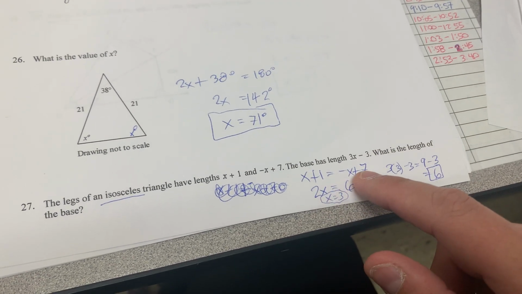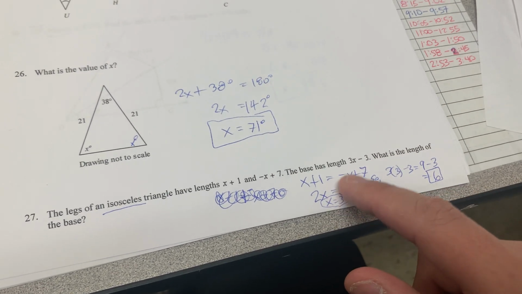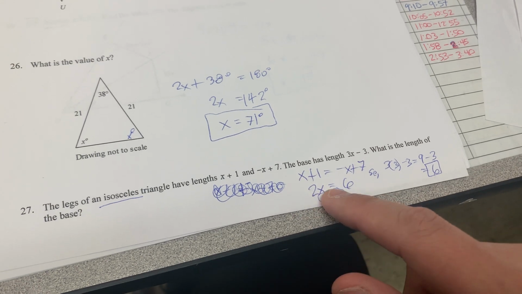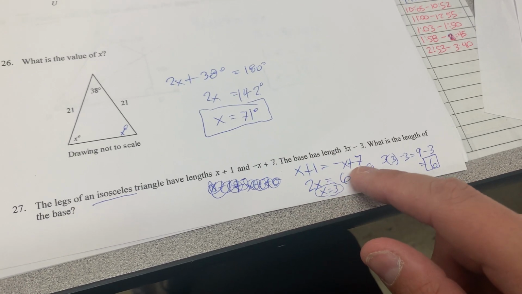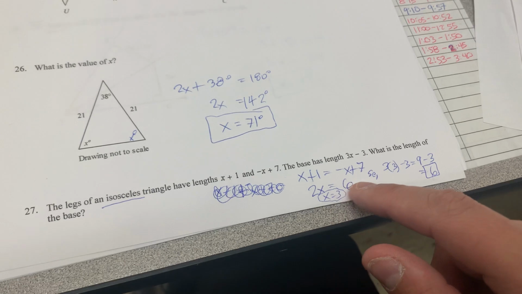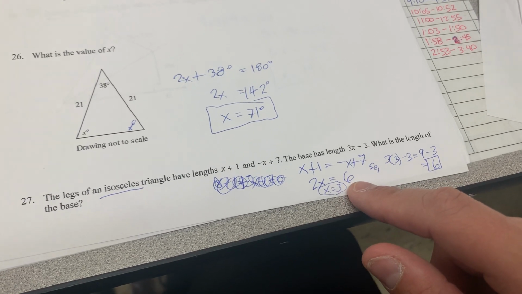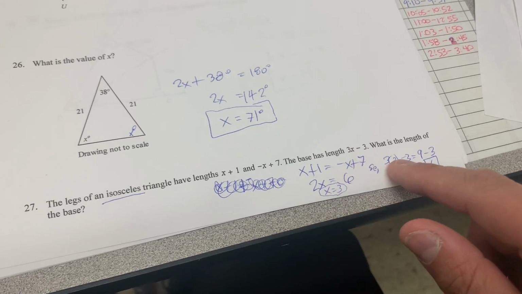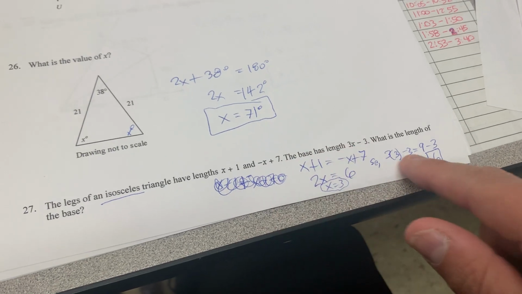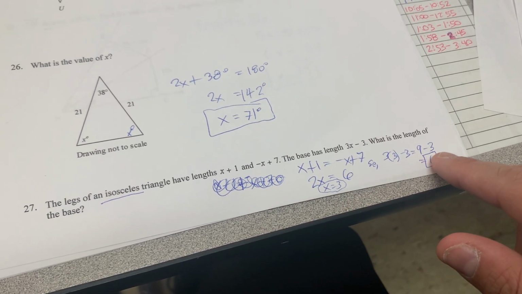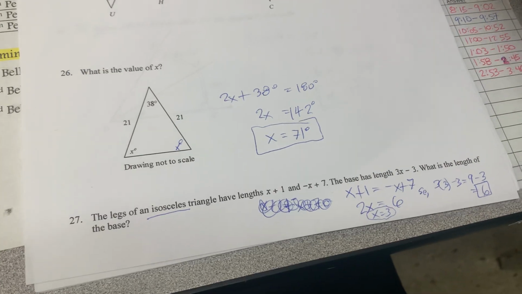So 3x plus 1 equals negative x plus 7. Add x to both sides. I'm going to get 4x plus 1, subtract 1 on both sides. 7 minus 1 is 6. 4x equals 6. Now I'm going to use that x. I'm going to plug it in for this part. So 3 times 3 is 9. Minus 3 is going to be 6. Okay, next page.